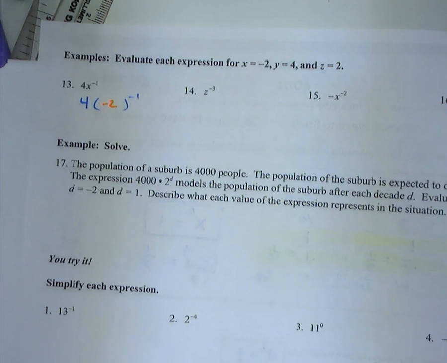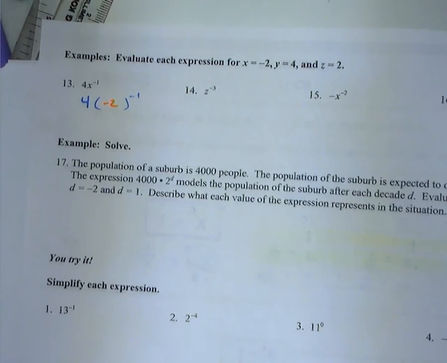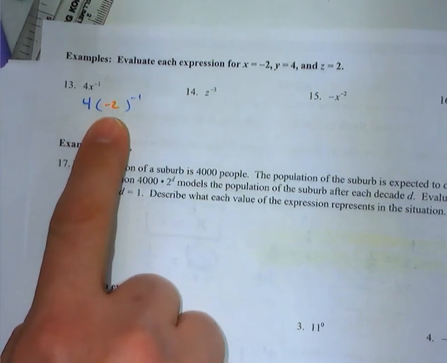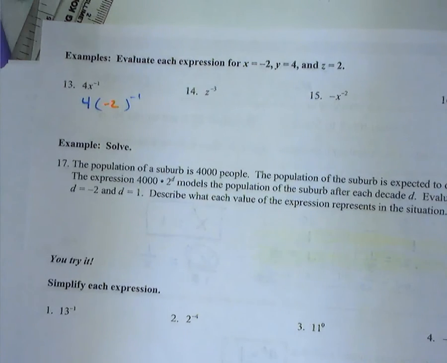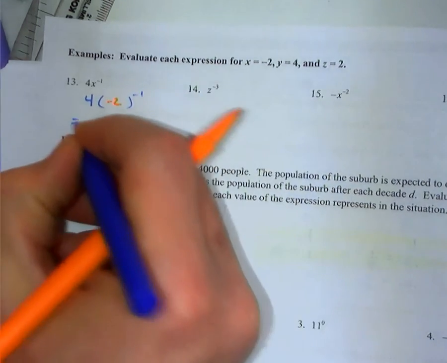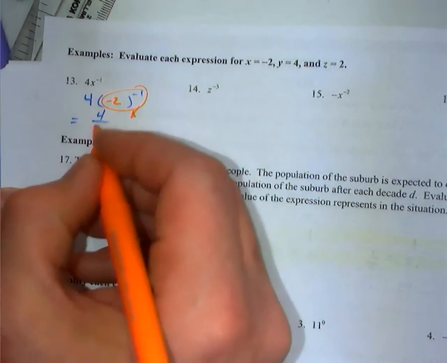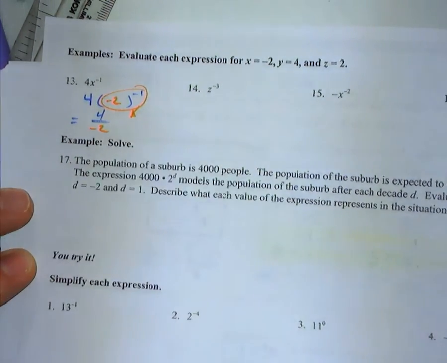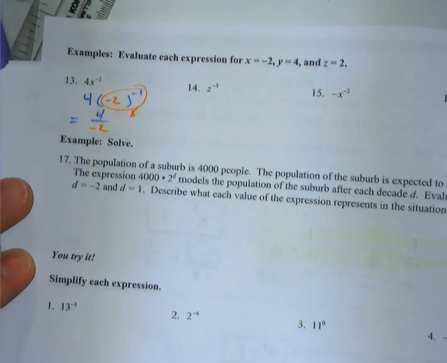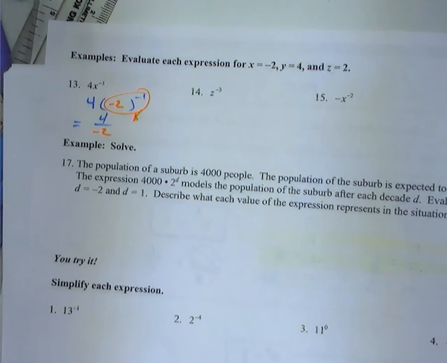Okay. So we go ahead and take this 4, and we plug in that negative 2 to the negative 1 power, and we do a little simplifying, right? So I get 4, and now this negative 2 I can send downtown. So negative 2 to the negative 1st power is now negative 2 on the bottom, to the positive 1st power, just negative 2. Does that make sense?